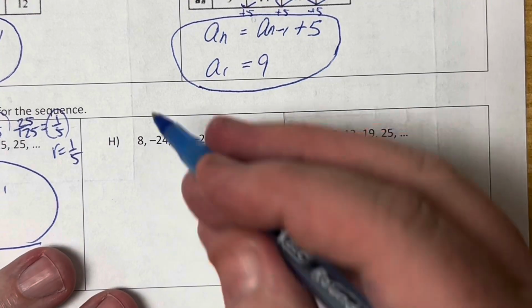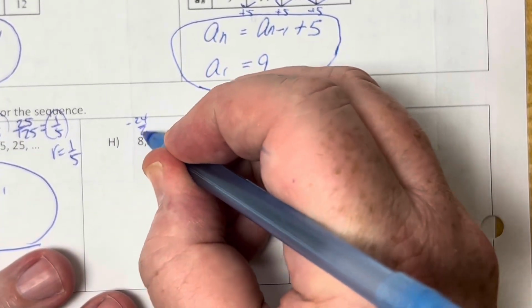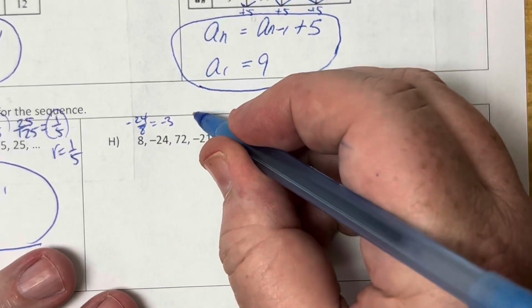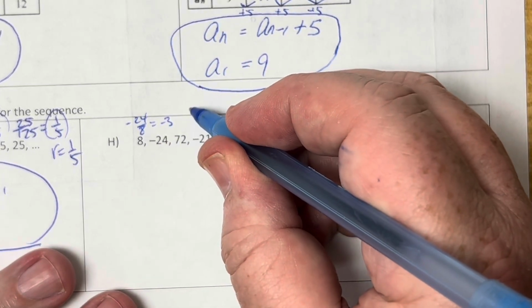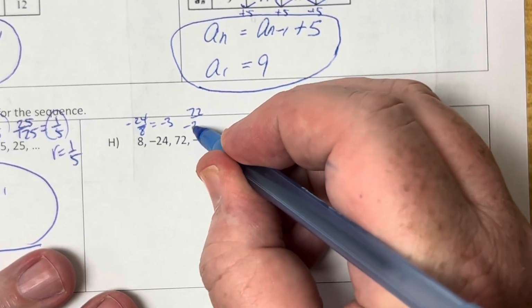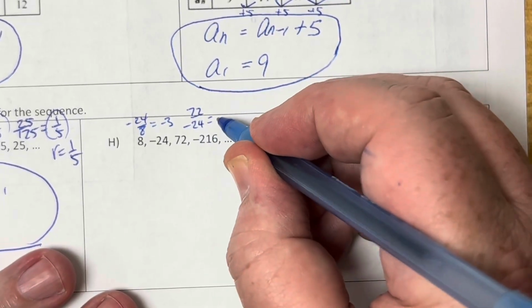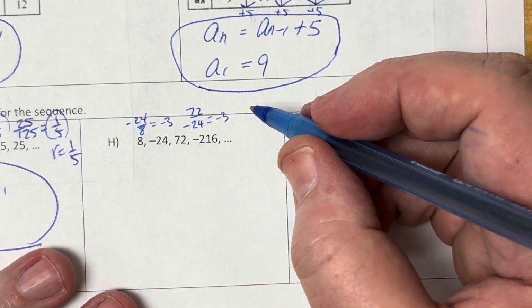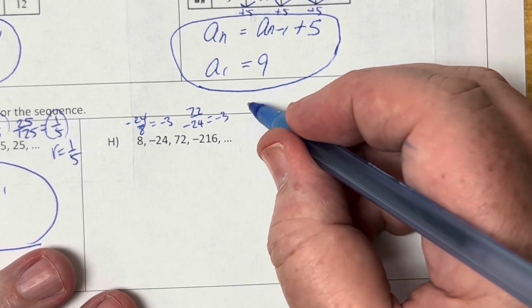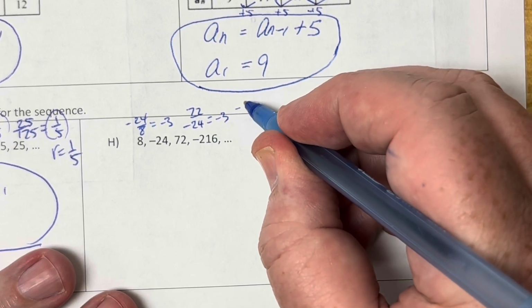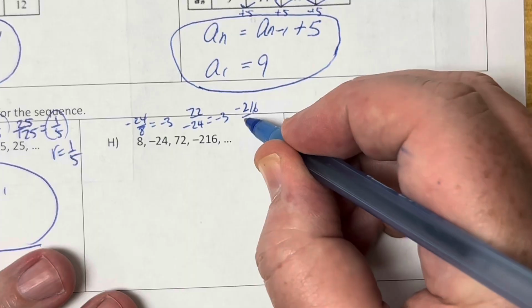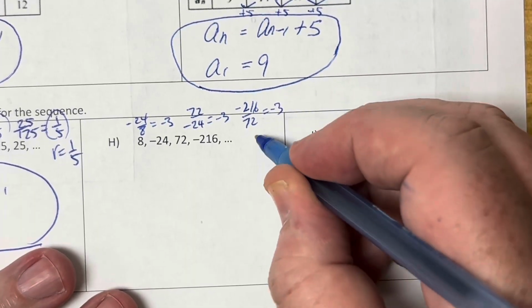All right, we have negative 24 over 8 is negative 3. 72 over negative 24 is negative 3. Negative 216 over 72 is negative 3.